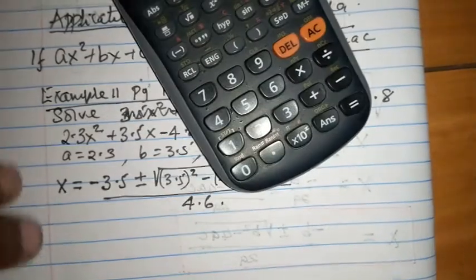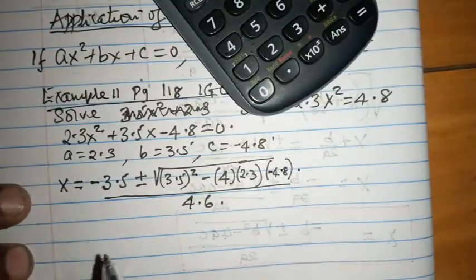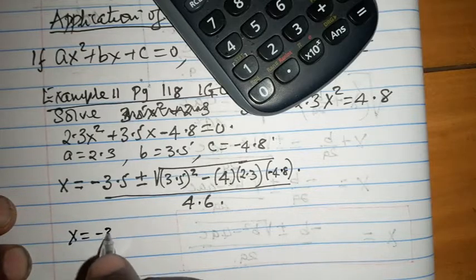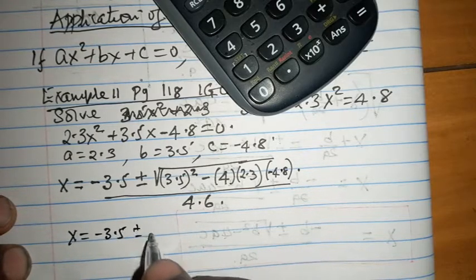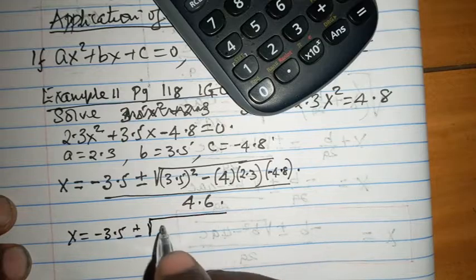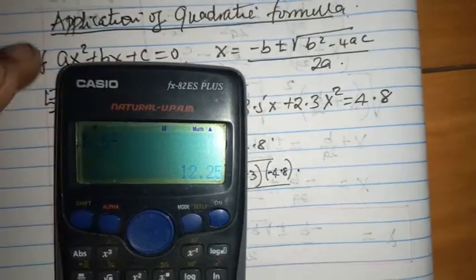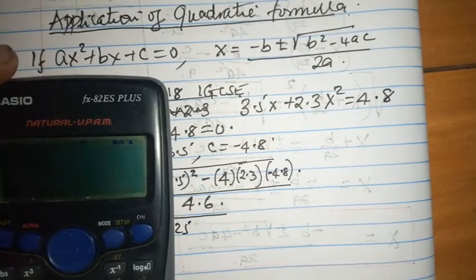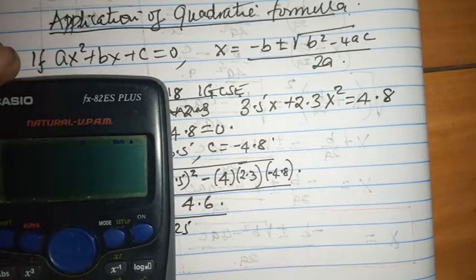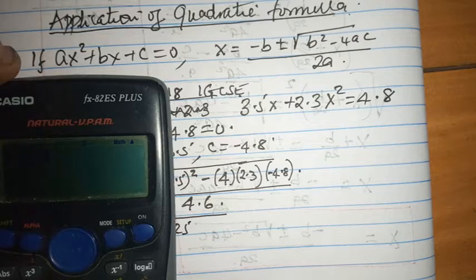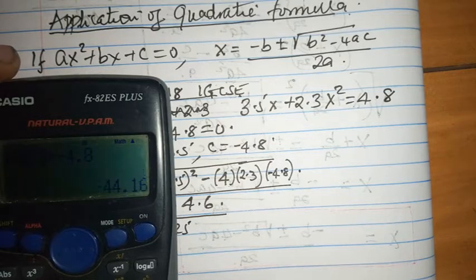Let's have it like this: x is equal to minus 3.5 plus or minus the square root of 12.25. Let's open this bracket: 4 times 2.3 times negative 4.8, which is negative 44.16.